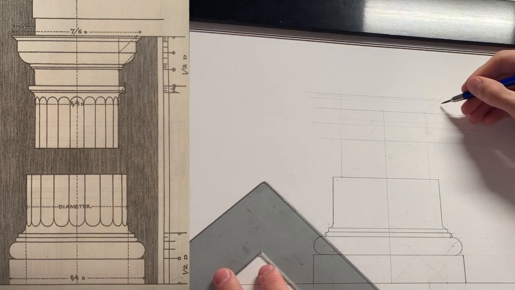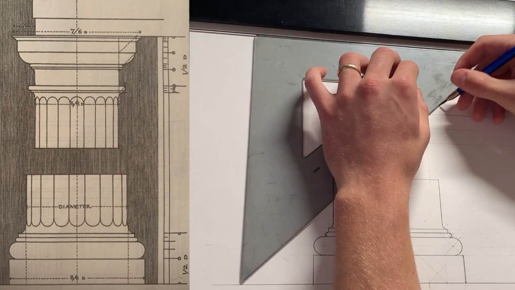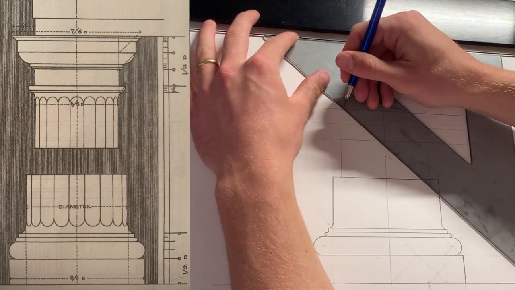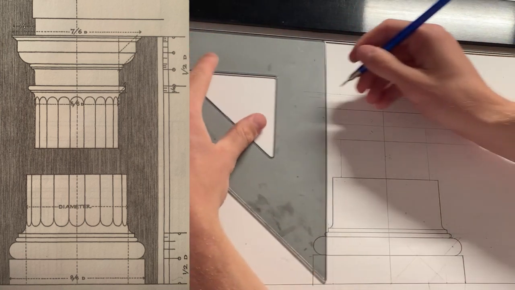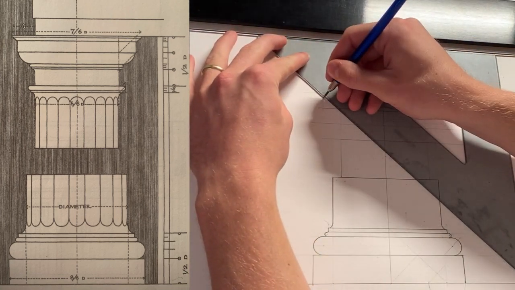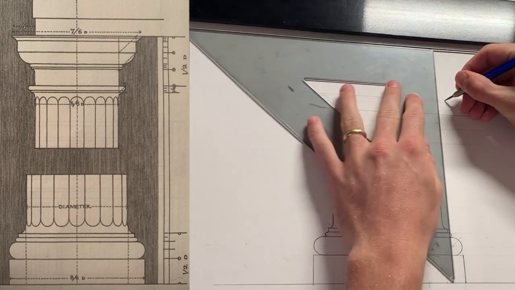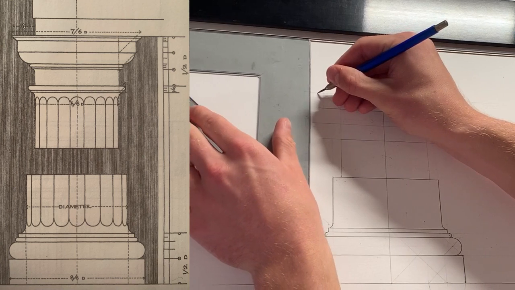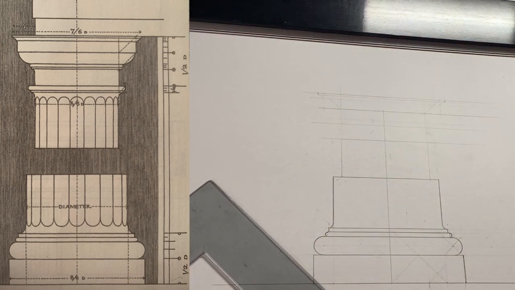Now, you're going to go to this intersection point right here, draw another 45, and that's the extension of the entire abacus. So I'm going to do the same thing over here, drag this up, drag this down, and then drag this up again. Okay, so where this intersects at the top, I'm going to draw a line down, and then same on this side. And that is the fillet.